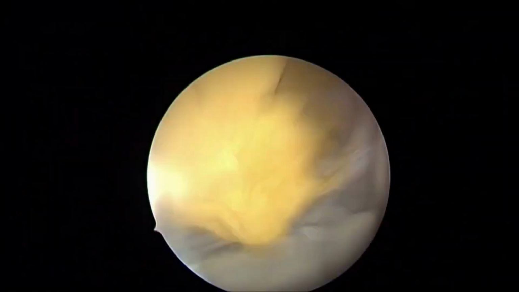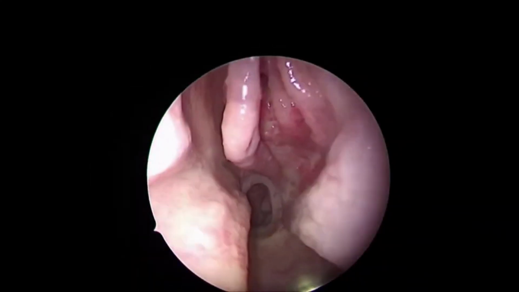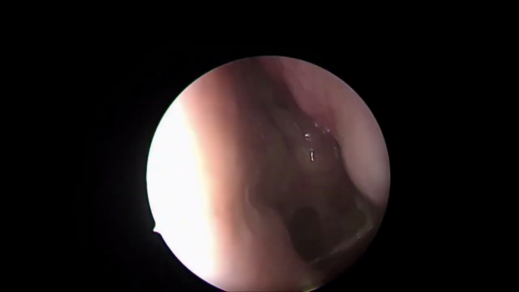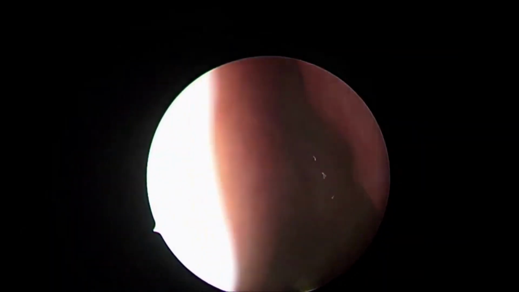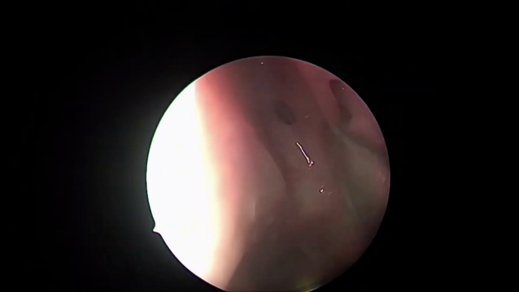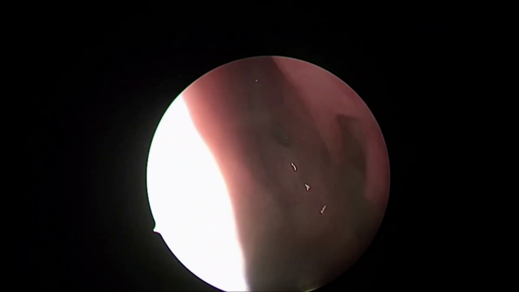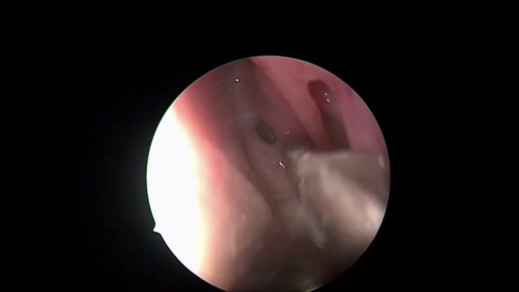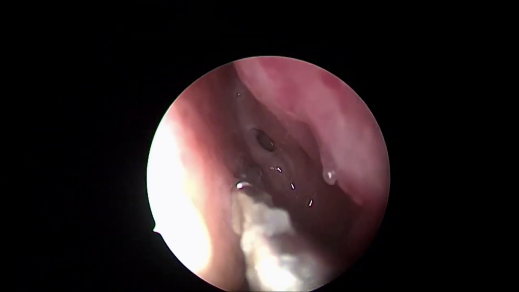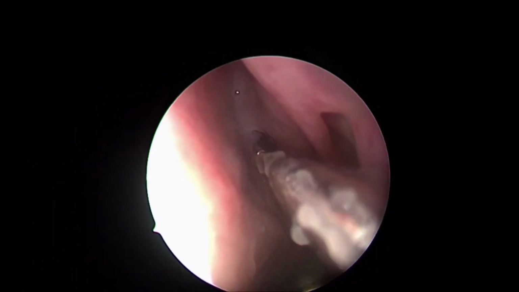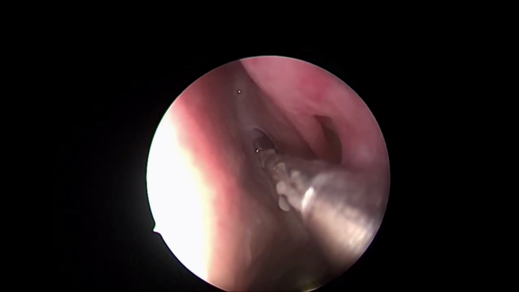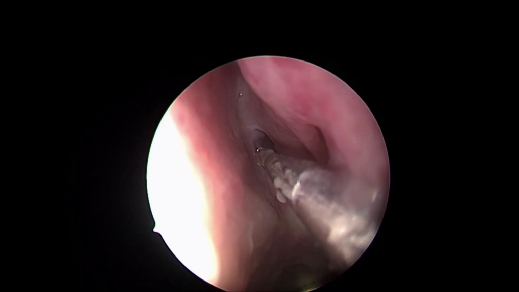Now, going behind, if I medialize this turbinate a little bit to show you something, there is another turbinate. See this? That is the superior turbinate. Medial to the superior turbinate, this is the posterior part of the nasal septum, is an opening known as the sphenoid sinus ostium, right in the midline.